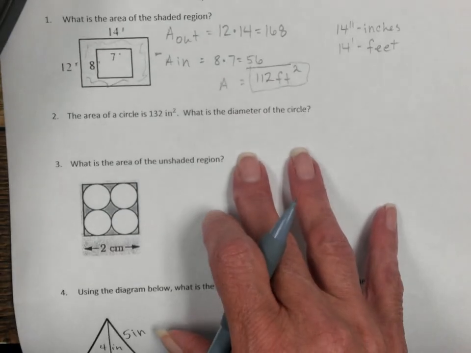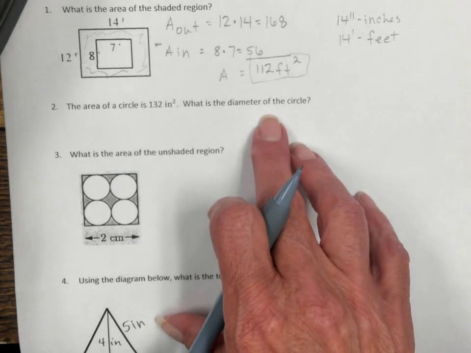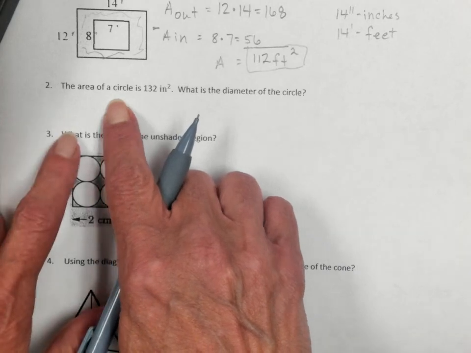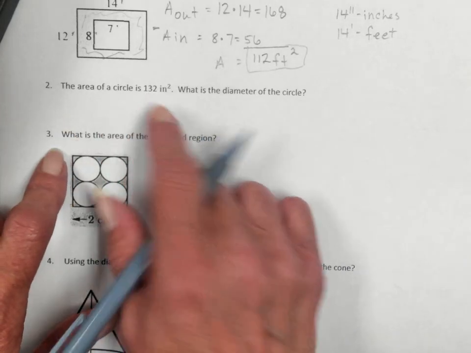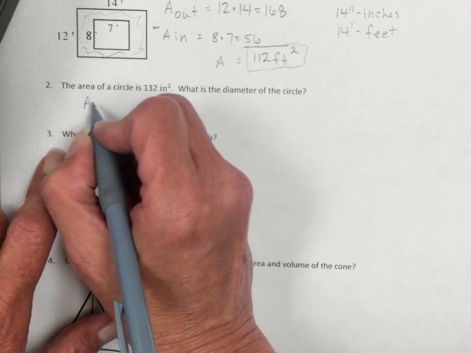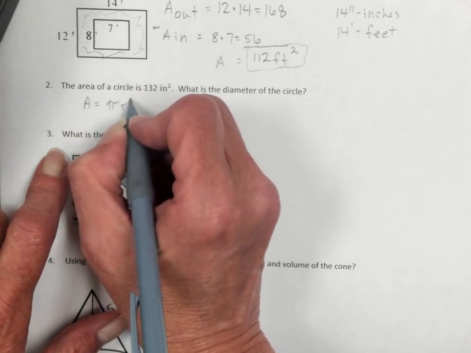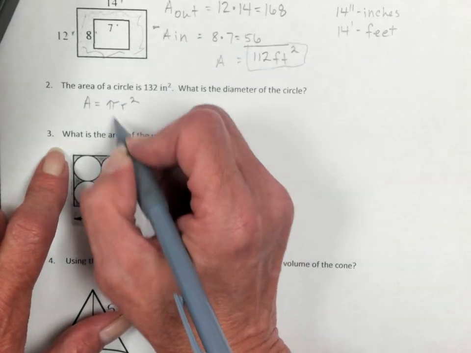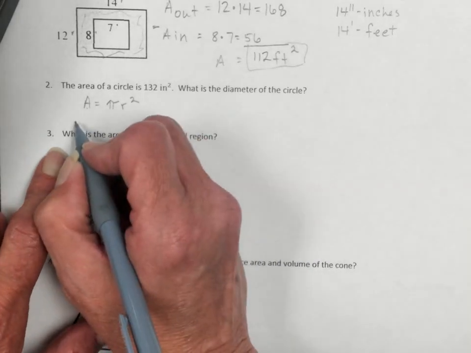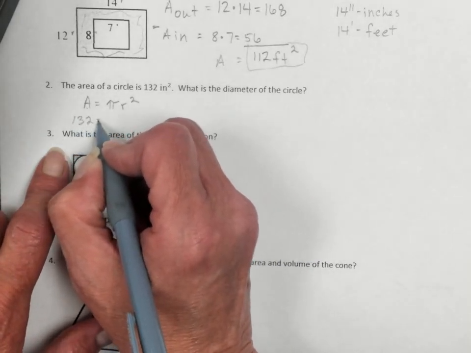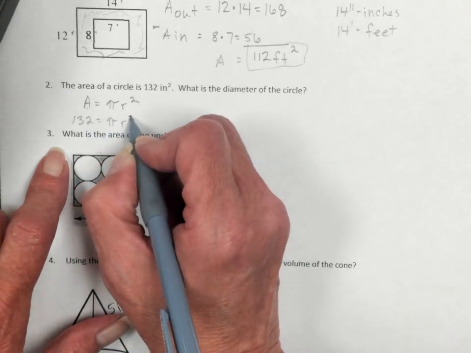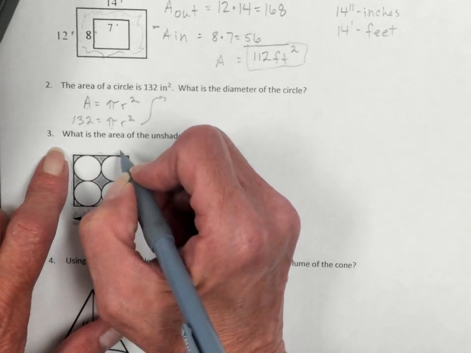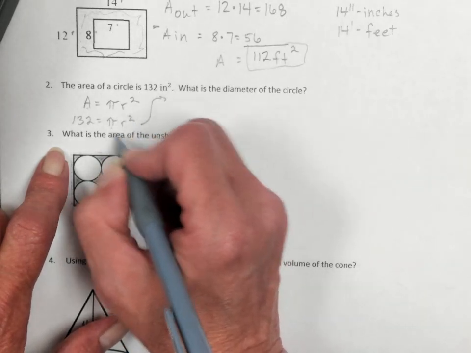In number 2, we are asked to find the diameter. Remember, that's 2 radii. And the area of the circle in question is 132 inches squared. Our area equation for a circle is pi radius squared. And this time I need to find the r, the radius, and I have the area. So I'm going to fill in what I've got. Radius squared.